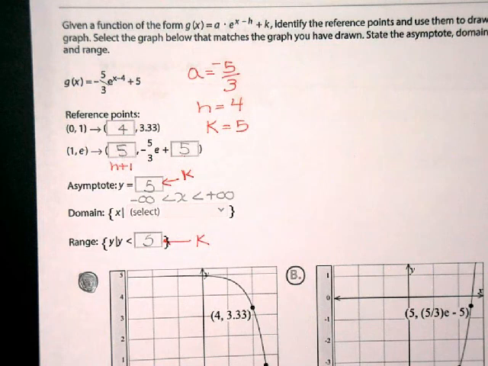You guys are done. So double check and turn it in.